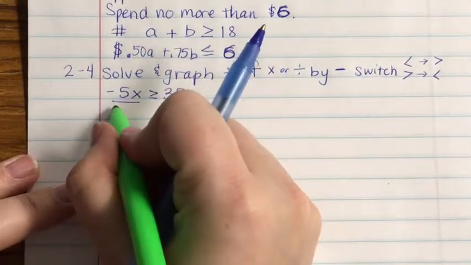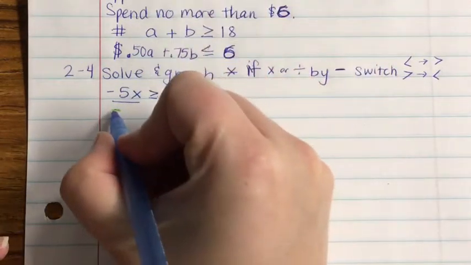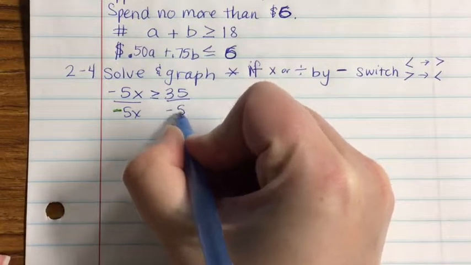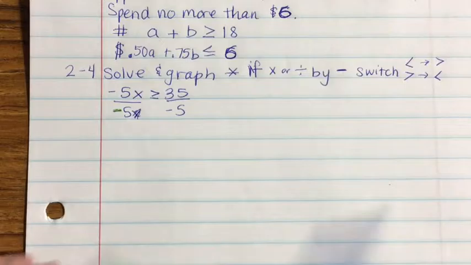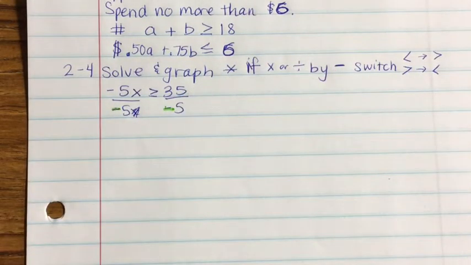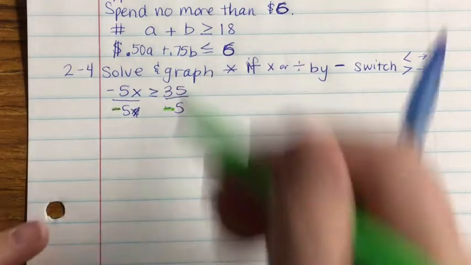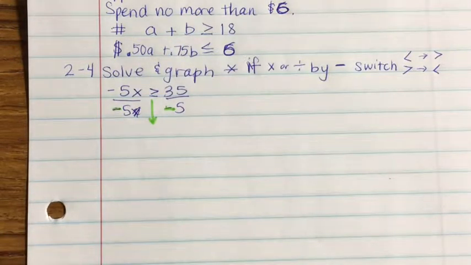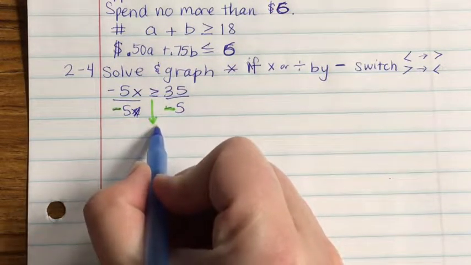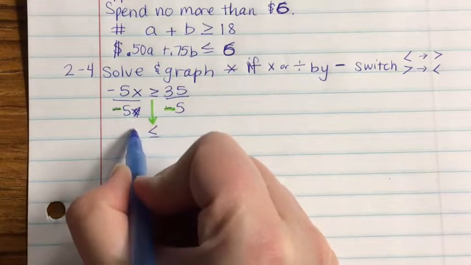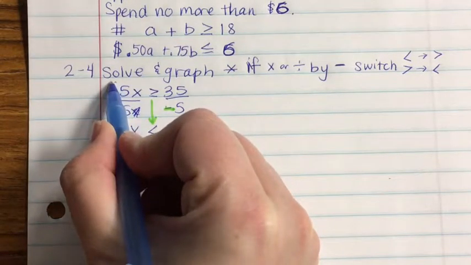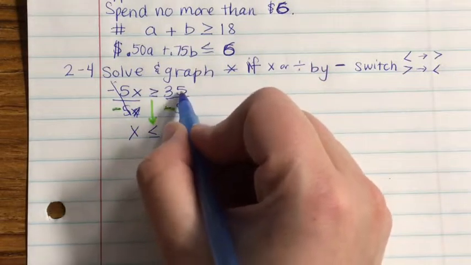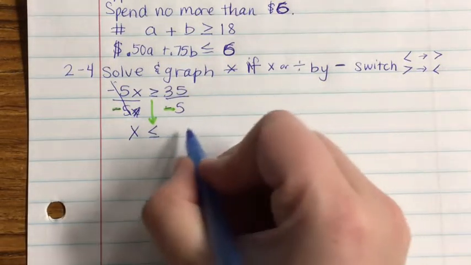So since we're going to be dividing by a negative, so this is a negative 5x, and divide this side by negative 5, not x, sorry, negative 5 and negative 5. Then what should we do with this inequality? Since it's greater than or equal to, what should it be? Less than. Yeah, now it's going to be less than or equal to. So x is going to be left alone on this side because -5 divided by -5 is 1. And then what is 35 divided by -5?